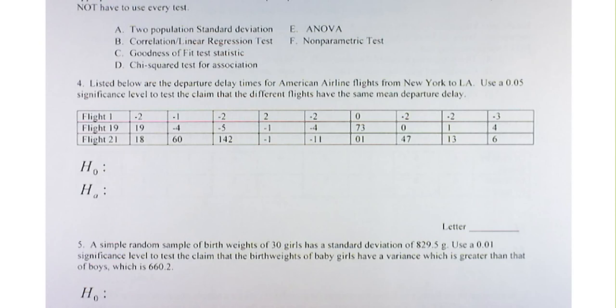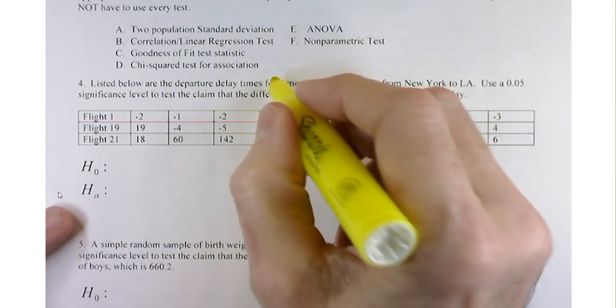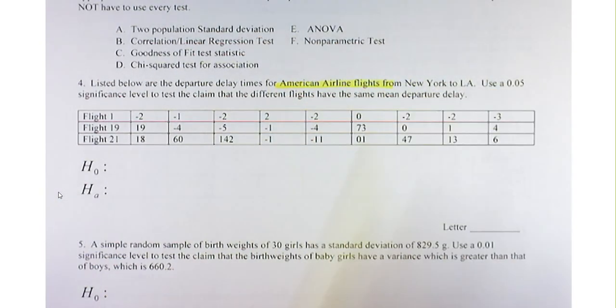Now, I'm not sure, but I wonder if the author has a little chip on his shoulder because he actually said this is American Airlines. I wonder if he's had an experience like many people have with Spirit Airlines. Yeah. Not sure.